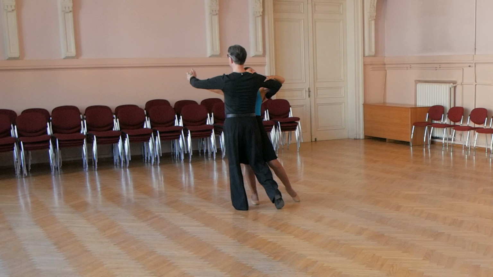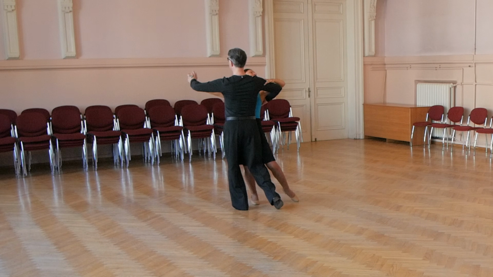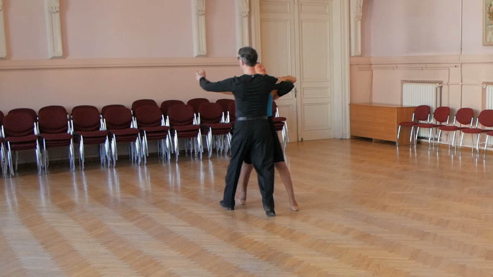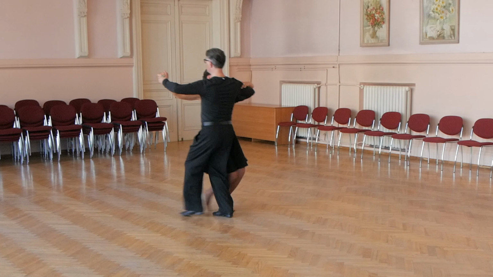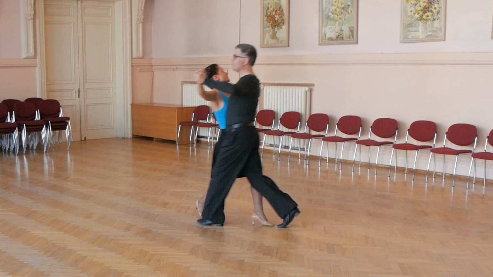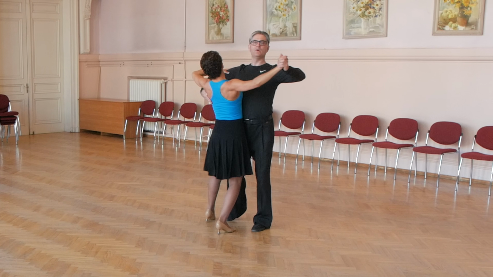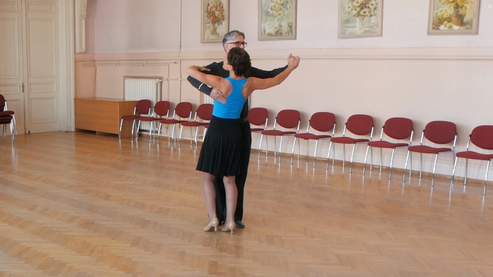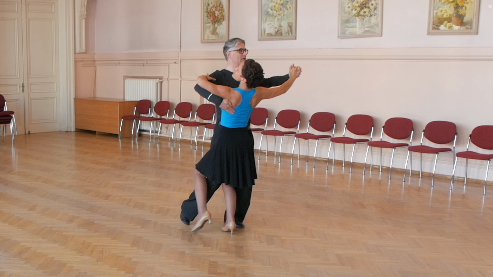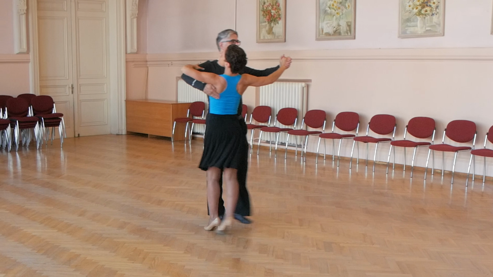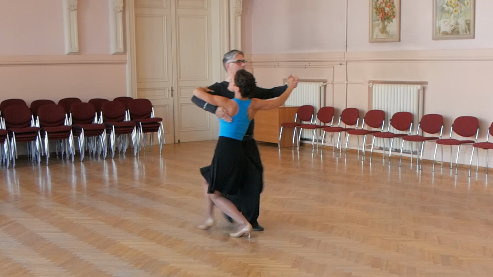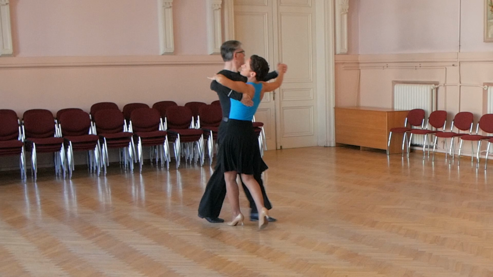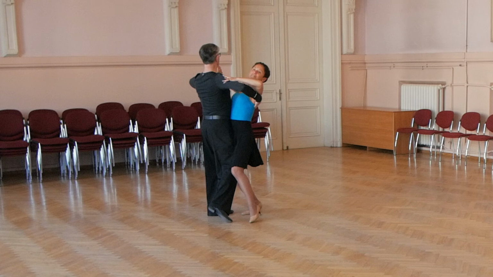Lady steps, lady starts with left foot, forward, cross behind, forward, forward outside partner, forward, to side and slightly back. Again lady steps, she starts with left foot, forward, cross behind, forward, forward outside partner, forward, to side and slightly back.